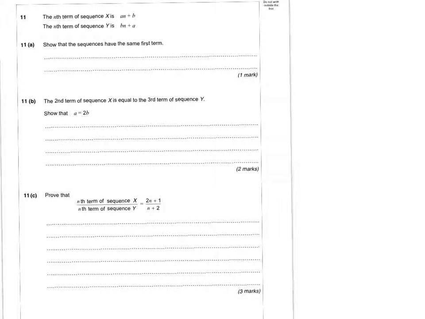Question 11. The nth term of sequence x is an plus b. The nth term of sequence y is bn plus a. Show that the sequences have the same first term. Well, first term when n equals 1, so we've got 1a plus b, and y is 1b plus a, which is equal to a plus b, is equal to a plus b.